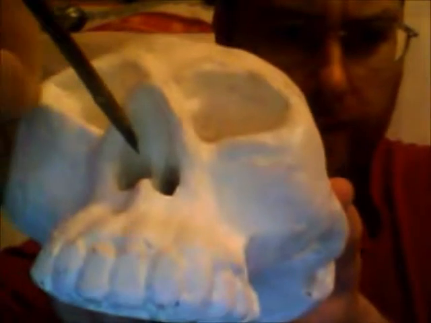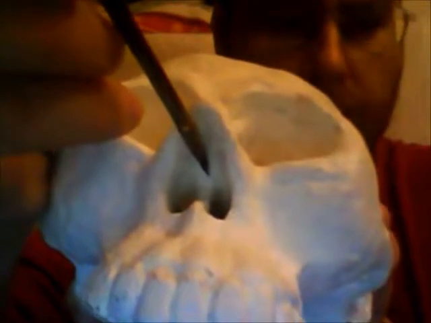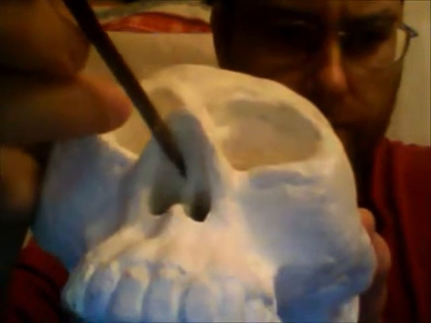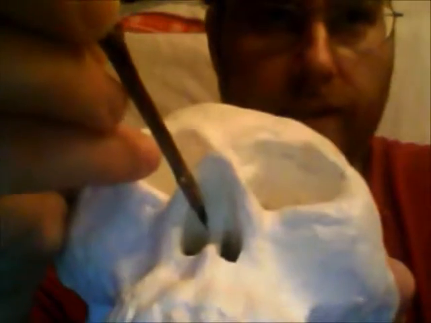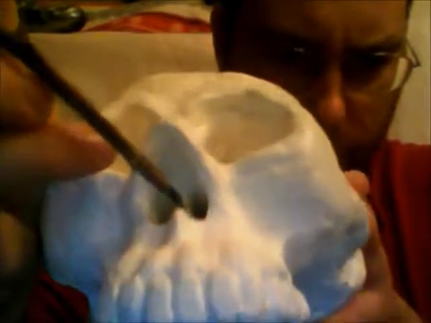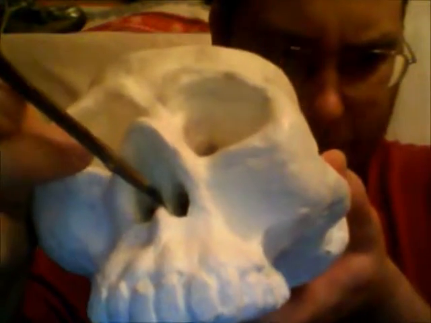So let's get into the nose, shall we? Dig into Yorick's nose. So we have the ethmoid bone up top here, and then below that we have the vomer bone. Skipping ahead a little bit on the list, but the vomer bone is in there.